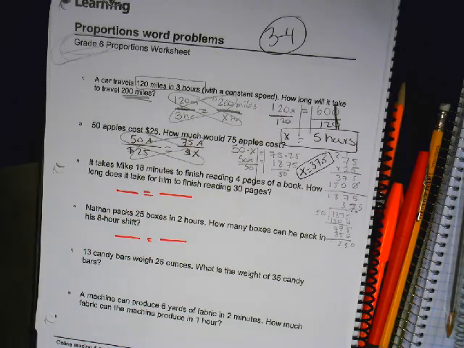Is it division and multiplication? 123. Because you have to multiply and then divide. You have to multiply 18 times 8. Okay, and then you divide 540 by 4.